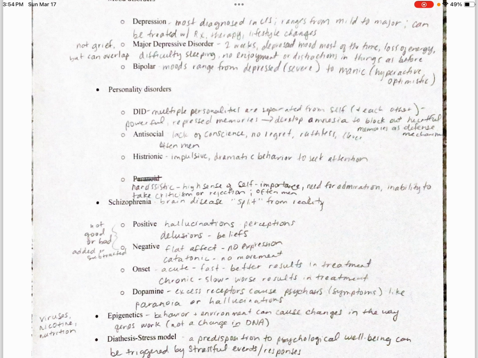So narcissistic personality disorder is characterized by a high sense of self-importance. Like that's first and foremost. People think that really everything is centered on them. They have this inflated ego. Remember when we talked about an ego? There's a need for admiration.